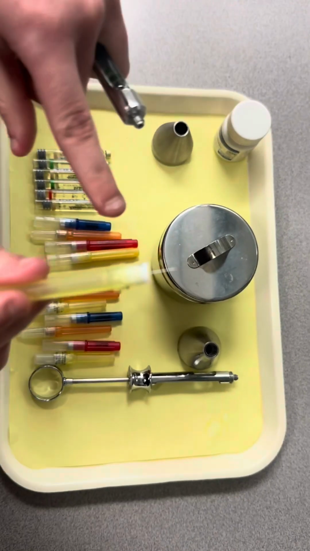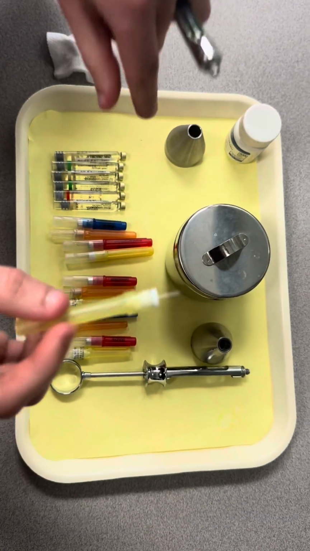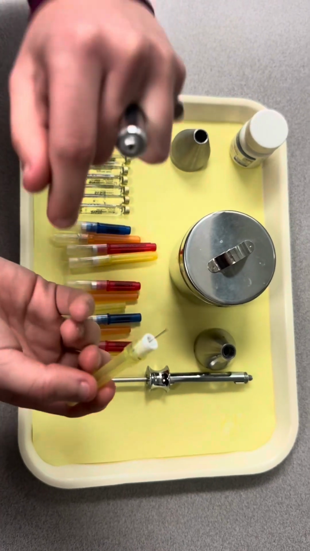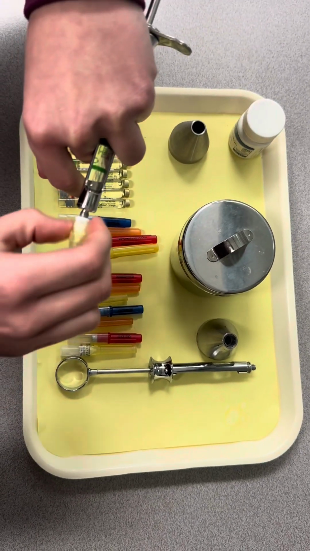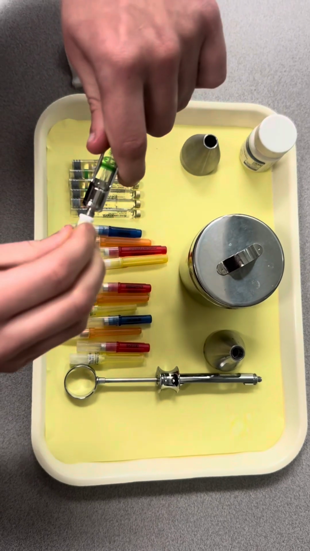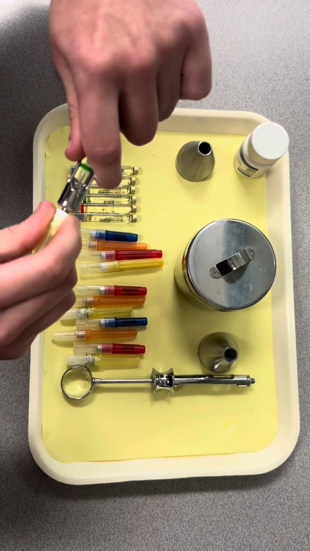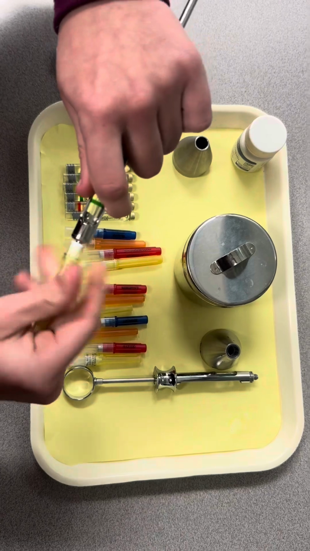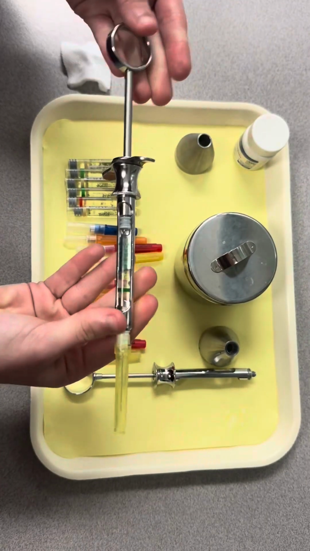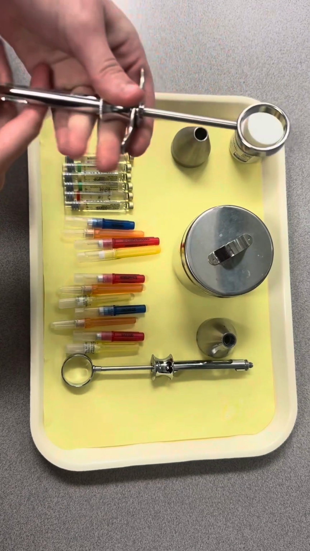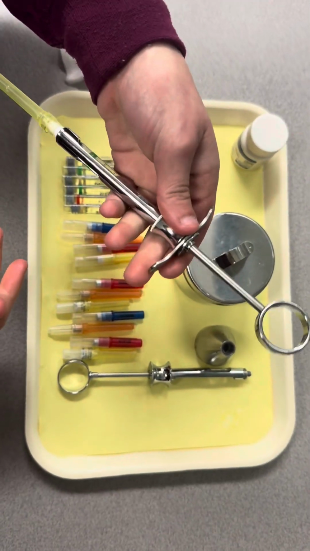Now, there's a tiny needle that I'm going to put in that little hole right there. And then you're gonna be super careful to make sure and not bend that needle. You're gonna wanna turn it. And then this is the point where you would hand it to the doctor.